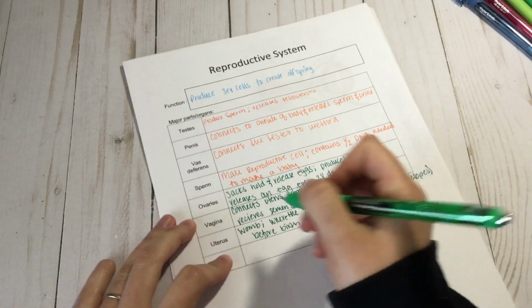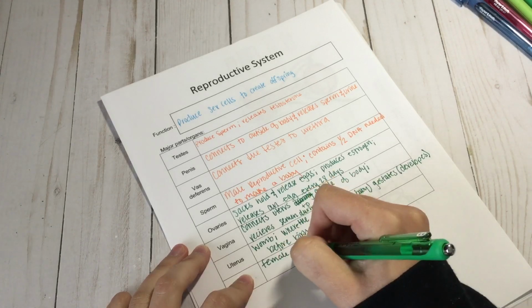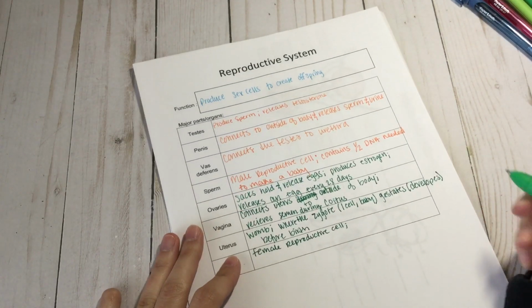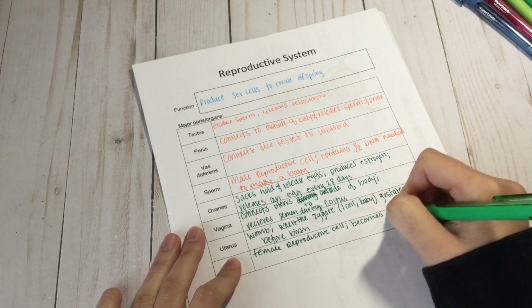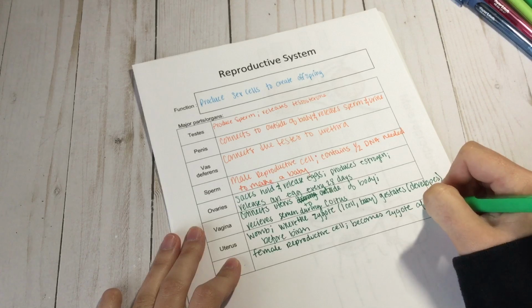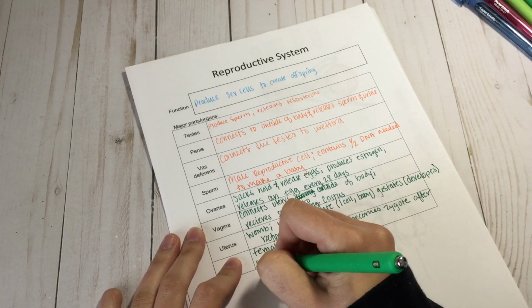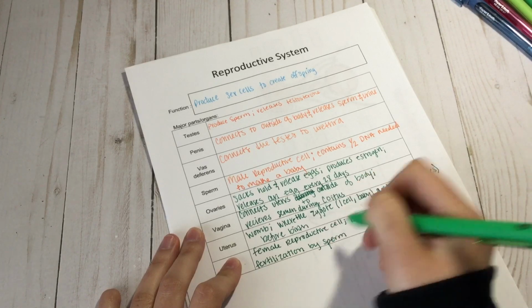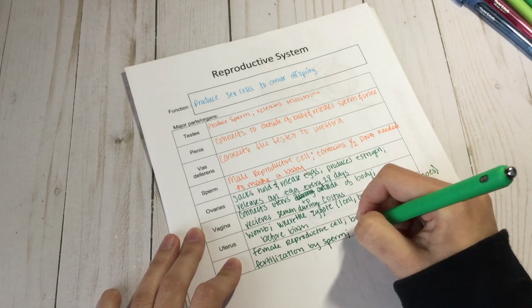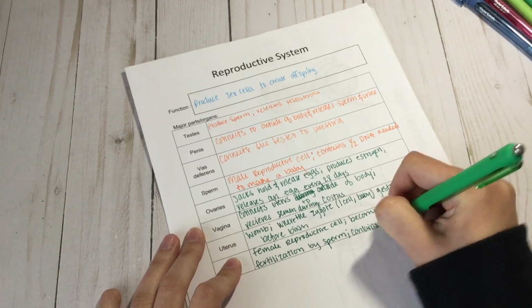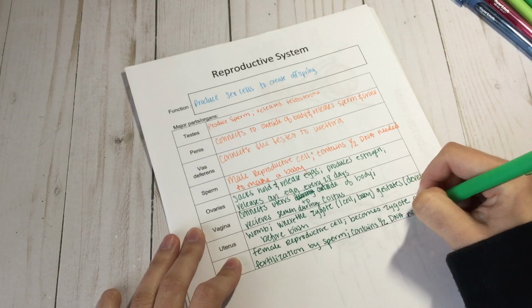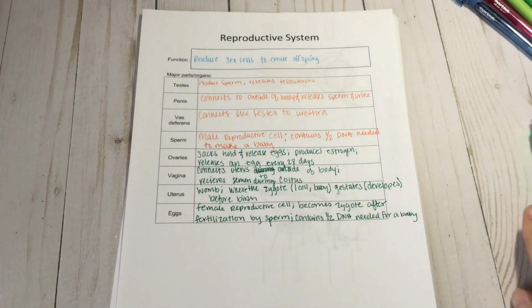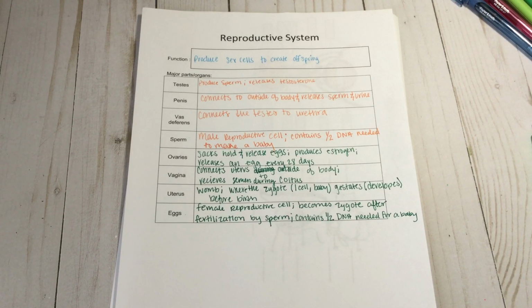The egg is the female sex cell. Okay, so like I said, the egg is a female reproductive cell or sex cell.